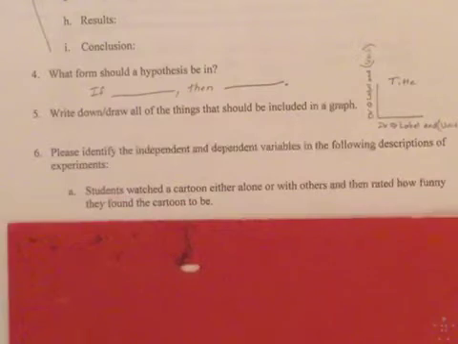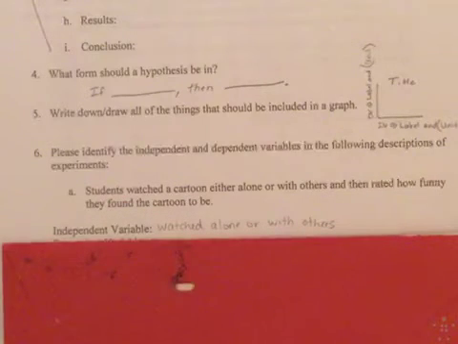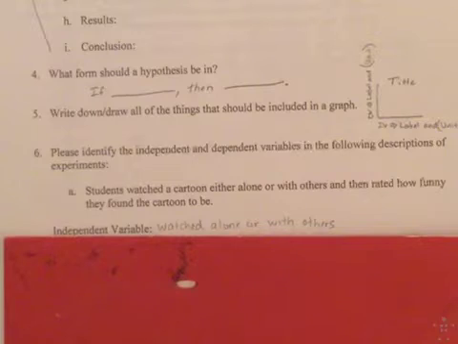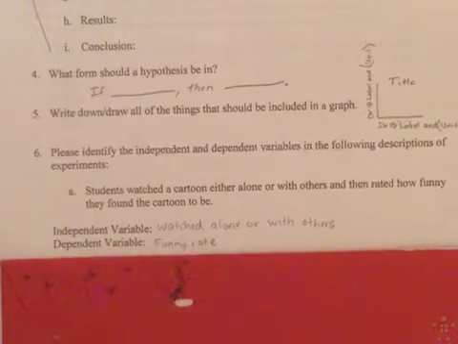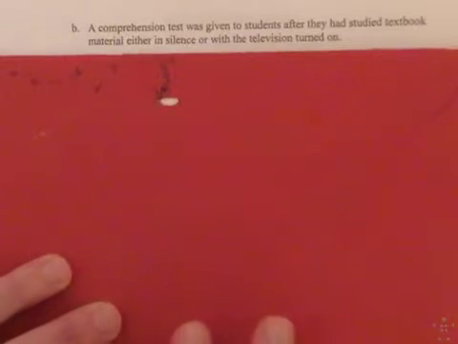Now we're identifying independent and dependent variables. So for letter A, the independent variable is whether they watched the cartoons alone or with others. Those were the two groups of people the scientists decided. And then the dependent variable, what they measured, was how high they rated the cartoons on funniness. So I put funny rate.